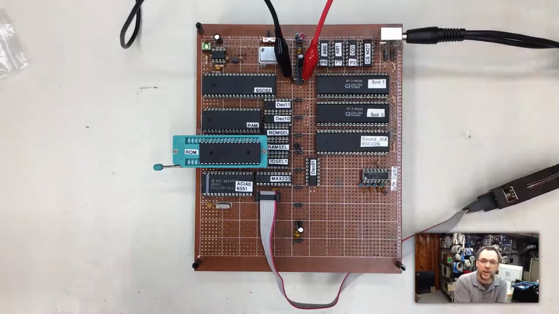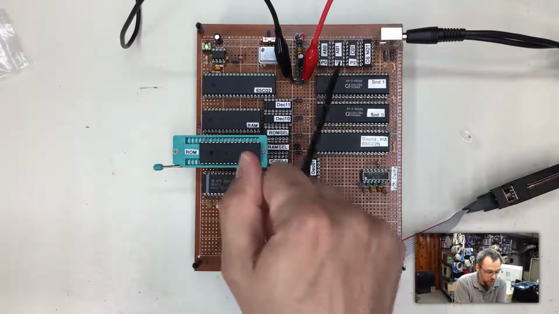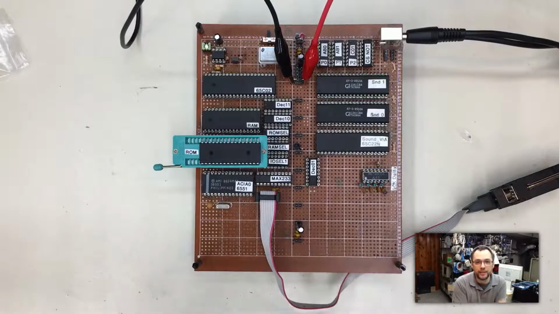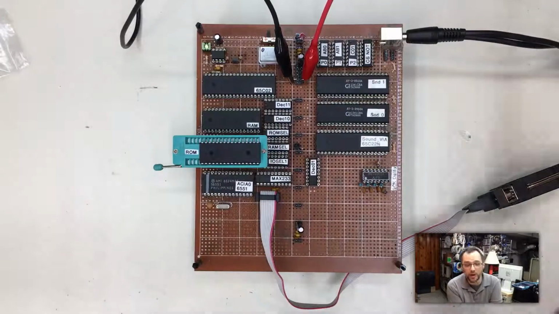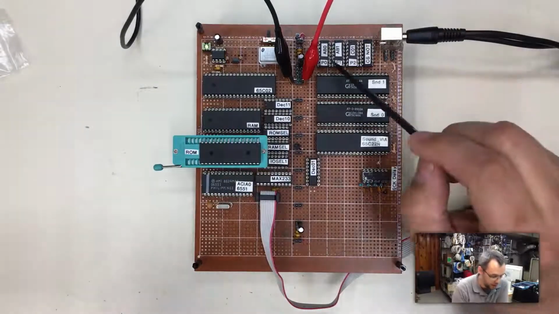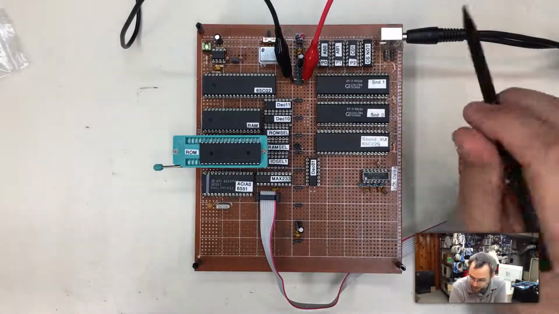I have 6 channels of audio on here, and every single one of these channels goes through a chip up here, which allows me to pan each channel left and right independently. So not only do I have 6-channel sound, I have 6-channel independent stereo sound. I can put them all left, all right, all in the center, or anywhere I want by using these chips right up here.